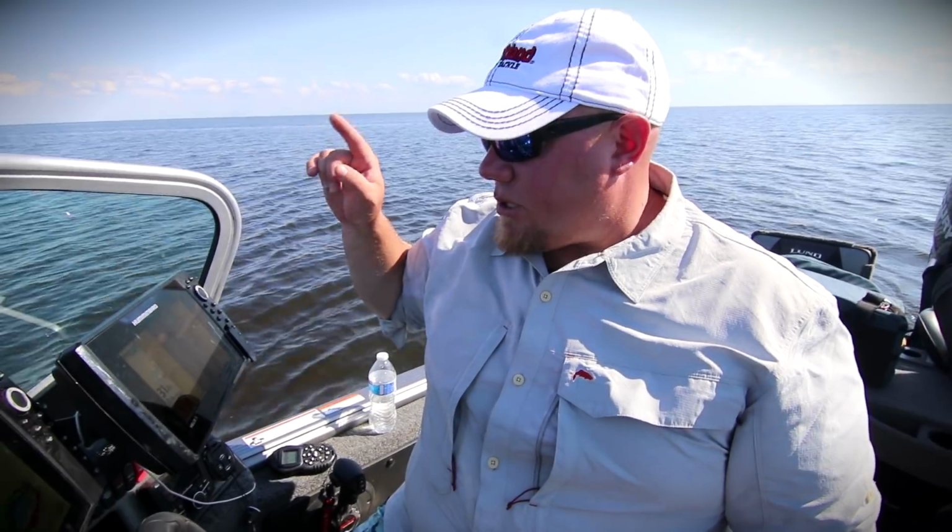So I hope, again, that helps you guys identify where to catch fish or where to look for fish on your own lake. But the major thing too is you can look at all the maps you want. If there's no fish on your side scan or your down imaging or your 2D sonar, you're not going to catch any.